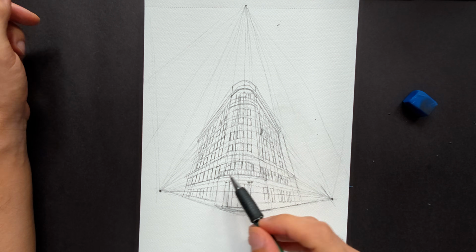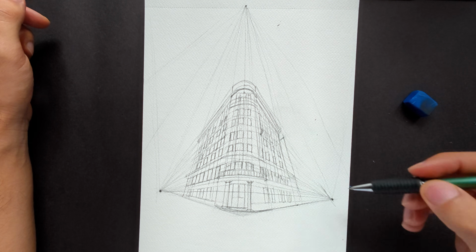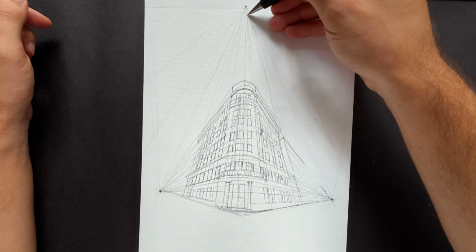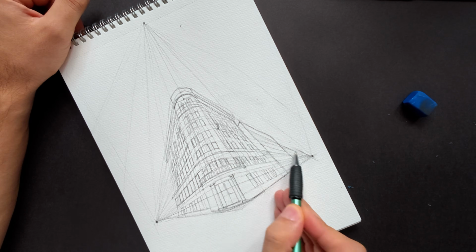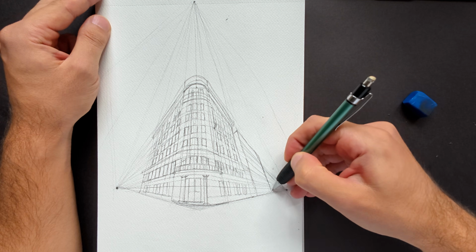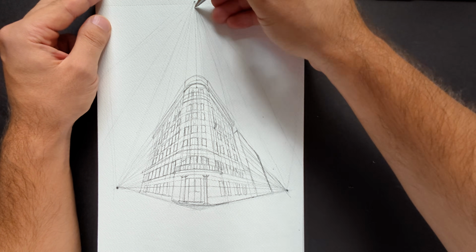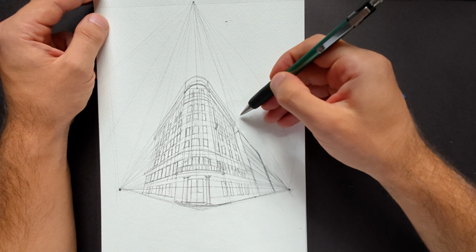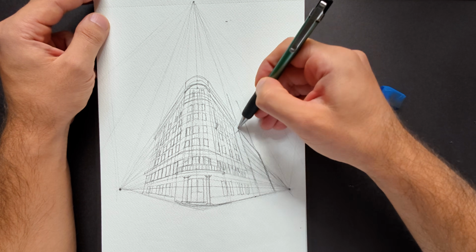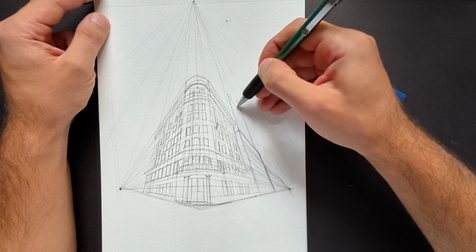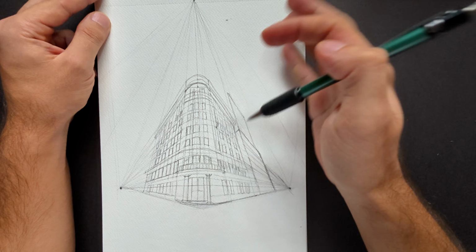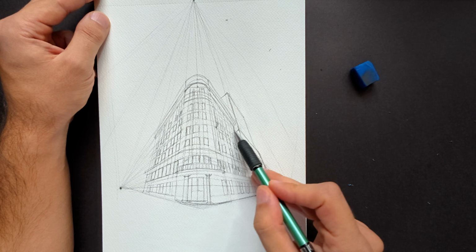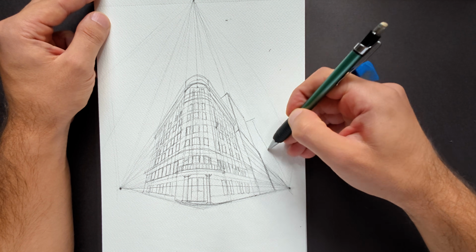Now that the details of my first building are complete, I can move on to the others. The buildings in the background won't take as much effort as the one in the foreground, I can assure you. I quickly sketched the outlines of the remaining buildings.